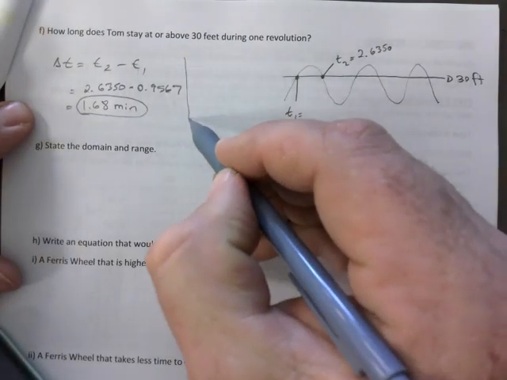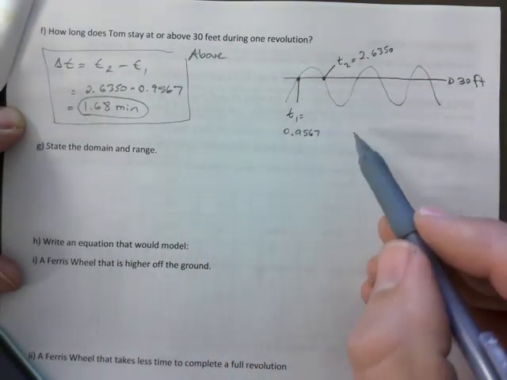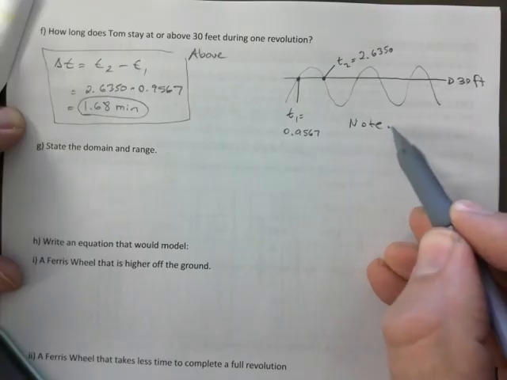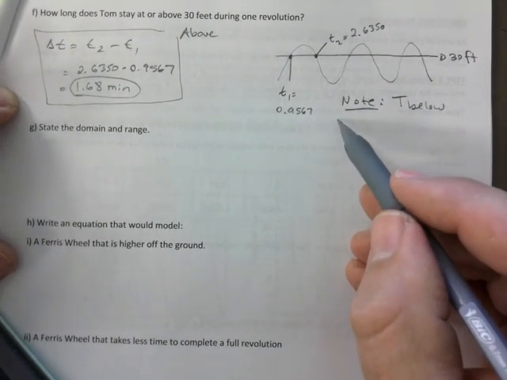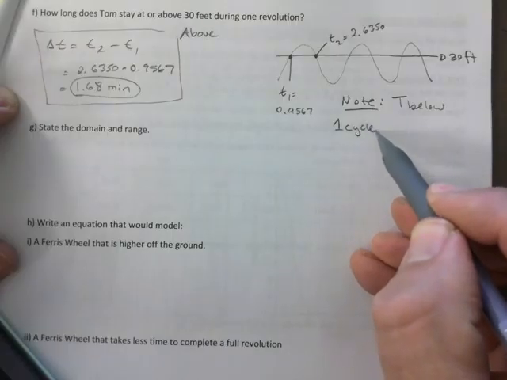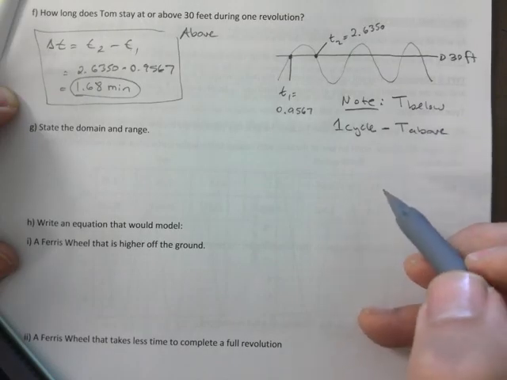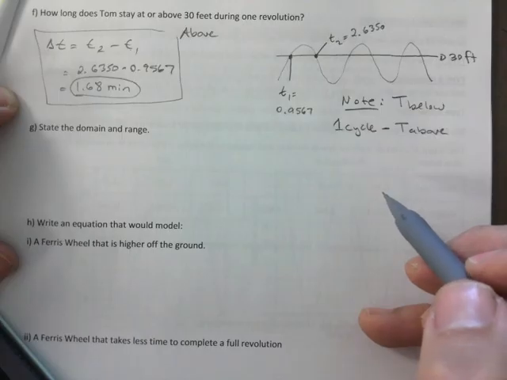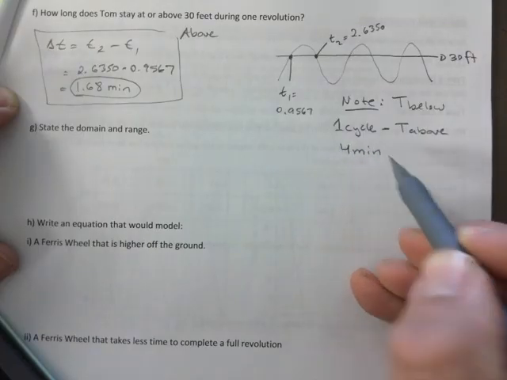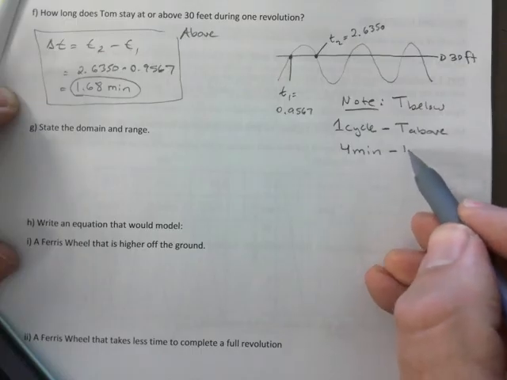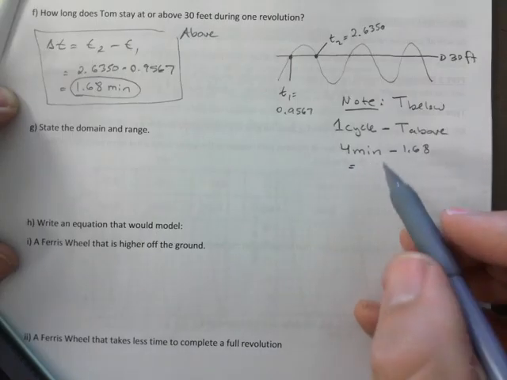This is above, so I'm going to say this is above. At or above. If it said below, this is just a note here. Time below, just take one cycle and subtract time above from it. Right? Because what is one cycle? How many minutes for us? Do you remember? One period is one cycle, 4 minutes, minus the time we spent above 30. And that'd be 2.32.